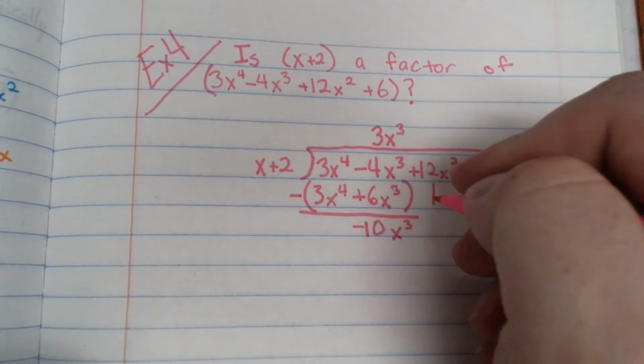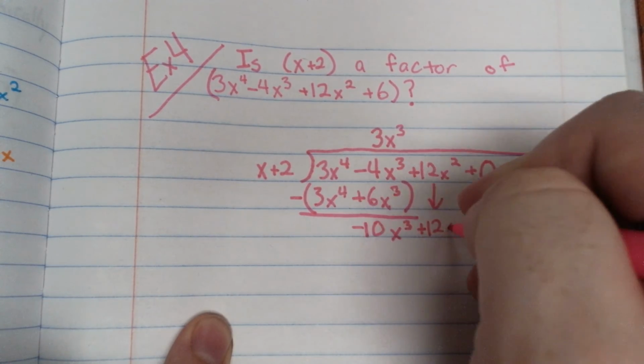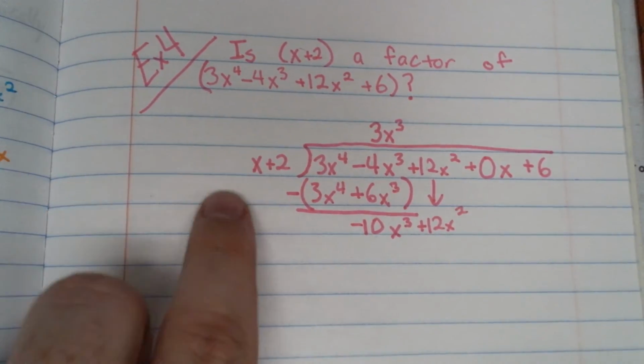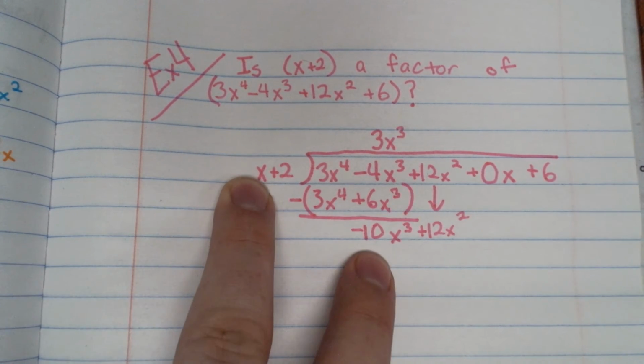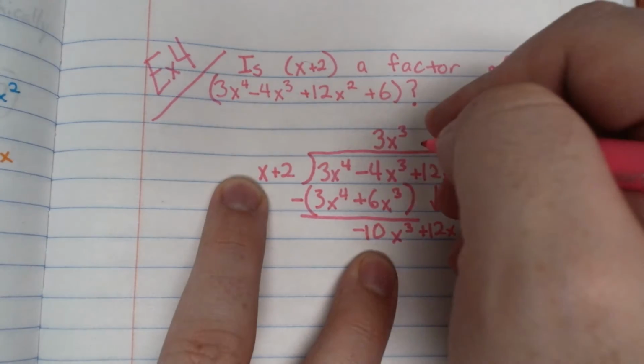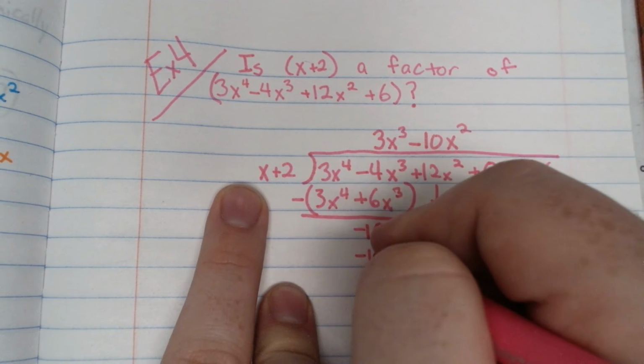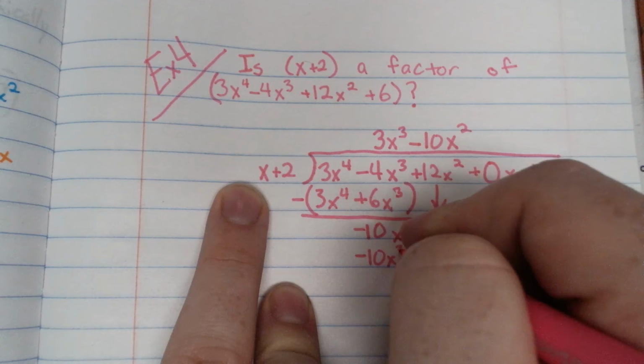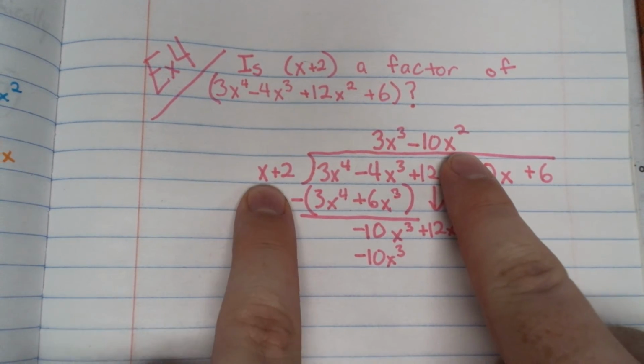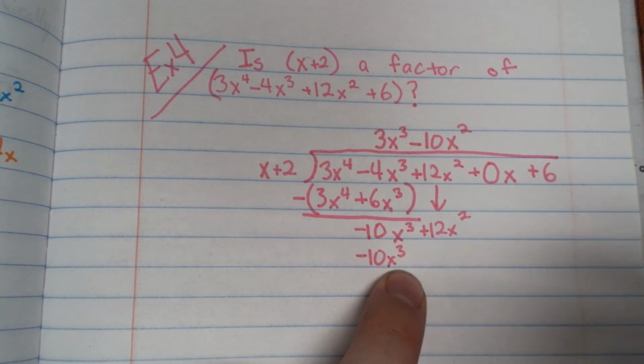Then we are going to drop down the next term and see how I can multiply to get that. How do I turn x into negative 10x to the third? I'm going to have to multiply by negative 10x squared. And then when I multiply that by x, I get negative 10x to the third.